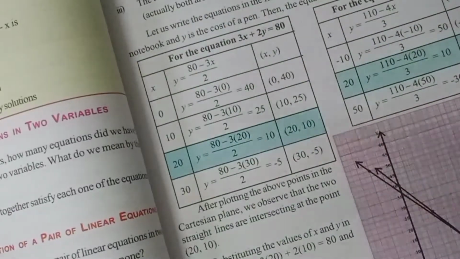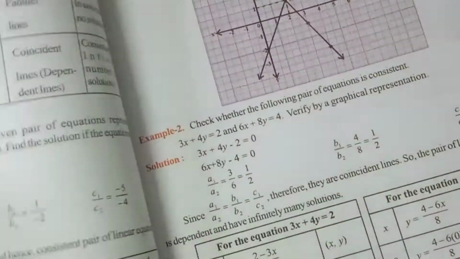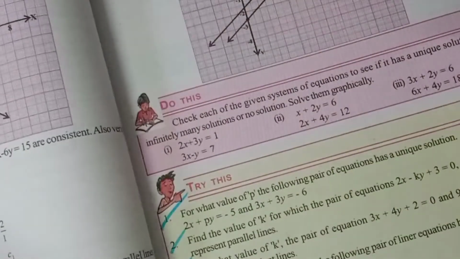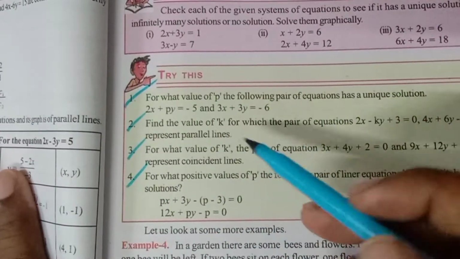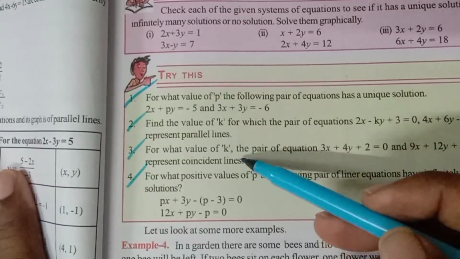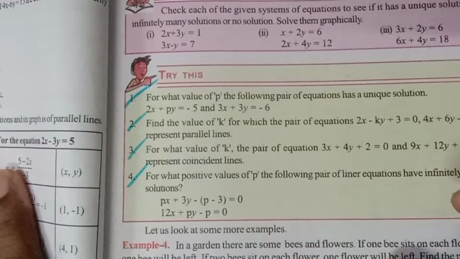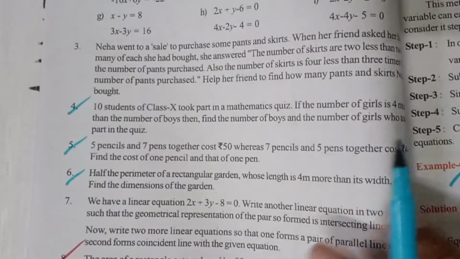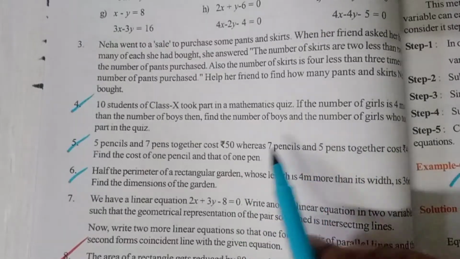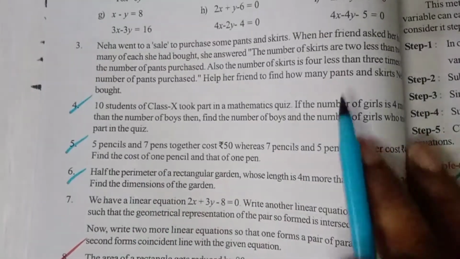Now if you go to the next chapter, here try this, we are having the problems. In this they may ask any one of the problems: find the value of p, k and the value of p. Practice these problems before going to the exam. So here the problems are there. 10 students participate in a quiz, 4, 5, 6 problems. Here Roman 1 is also important.